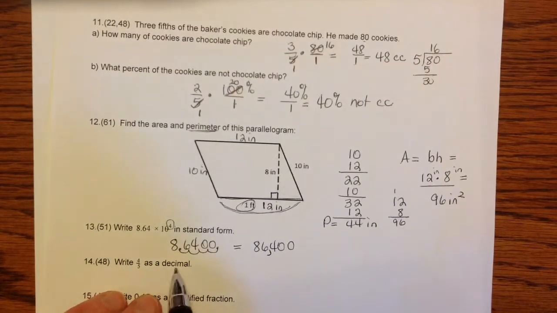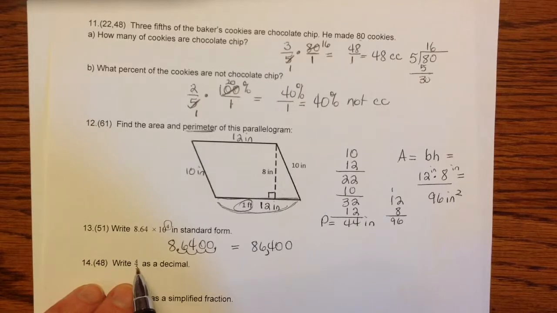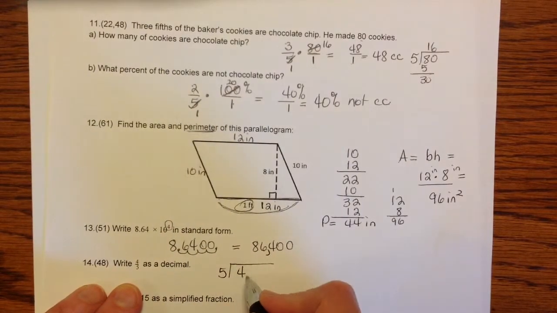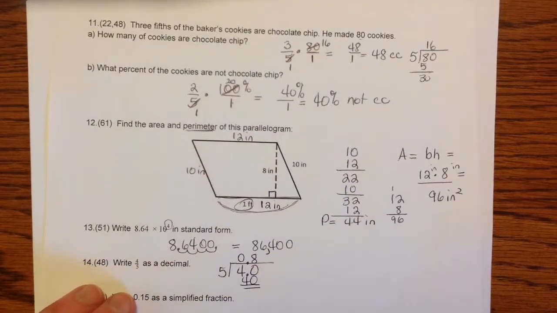Write 4/5 as a decimal. Anytime you want to write a fraction as a decimal, divide the bottom and the top and add zeros until it comes out even. 5 doesn't go into 4, but 5 goes into 40 8 times. And we're through. It came out even, 0.8.